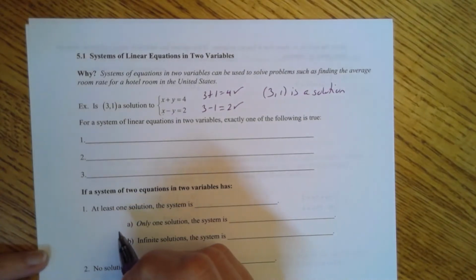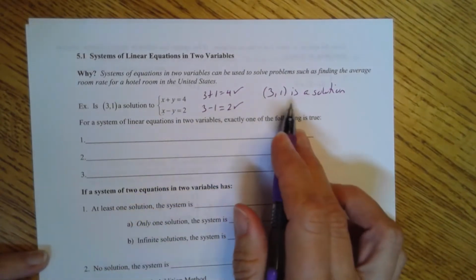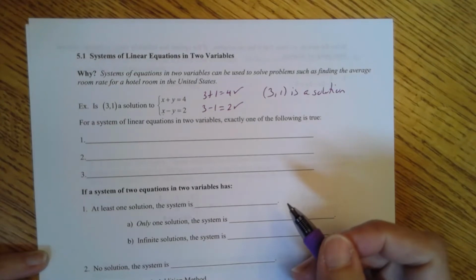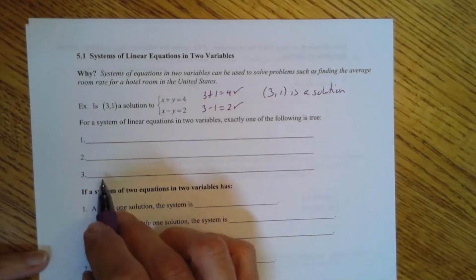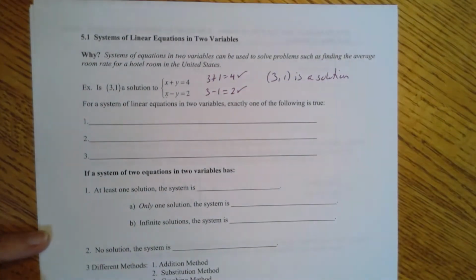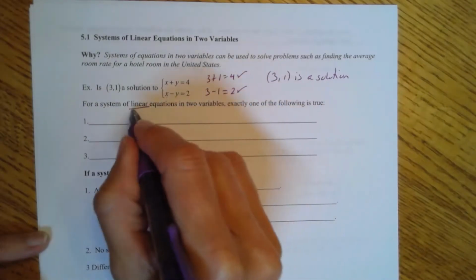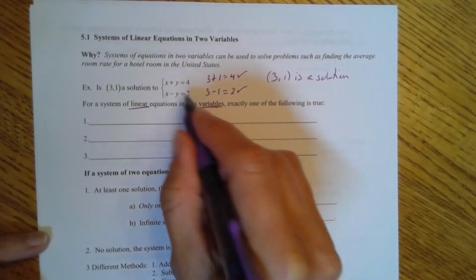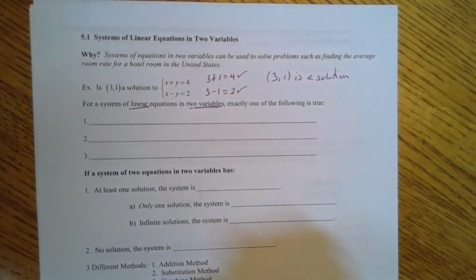So how are we going to be able to understand if it is a solution? How can a point lie on both lines? Well, there's three different possibilities. For a system of linear equations in two variables, so again linear, we're going to have lines, two variables, just x and y, but we're going to move into three variables in the next part of this chapter. Exactly one of the following is true.